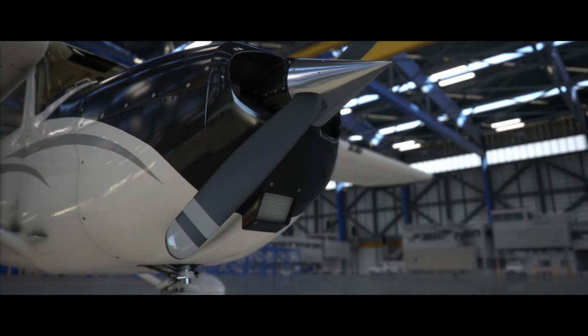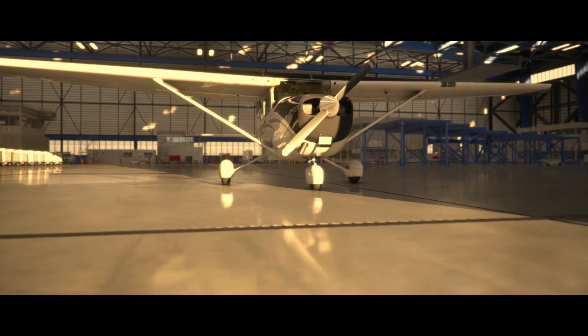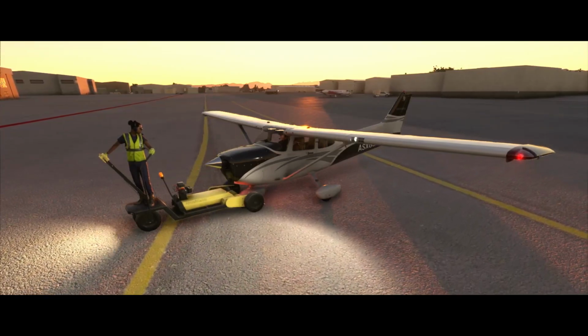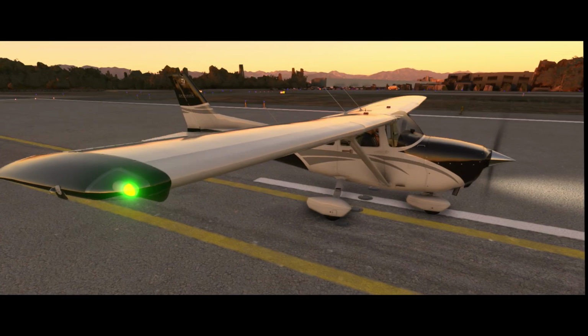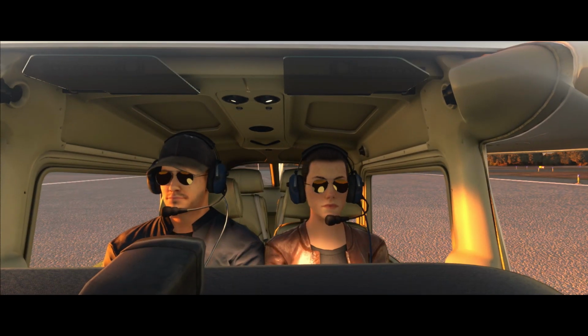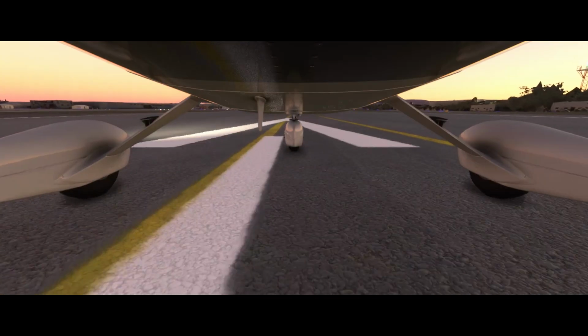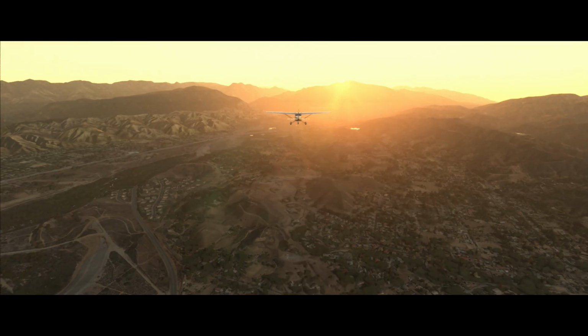Then we see various shots of an aircraft, and this is followed by seeing the aircraft prepping to taxi with a pushback, then idling on the runway, a quick glance at the crew in the cockpit, and finally lifting off the runway and flying off into the sun.